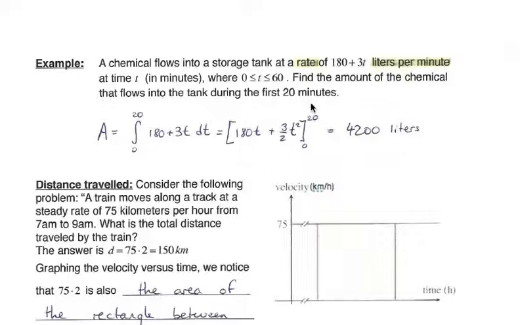So the first 20 minutes means t is going from 0 to 20. We integrate this rate, 180 plus 3t, over the interval 0 to 20. This is the integral. We plug in 20, we subtract the value when we plug in t equals 0, and the answer is 4,200 liters.